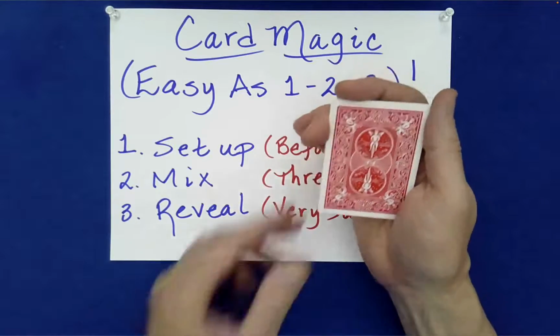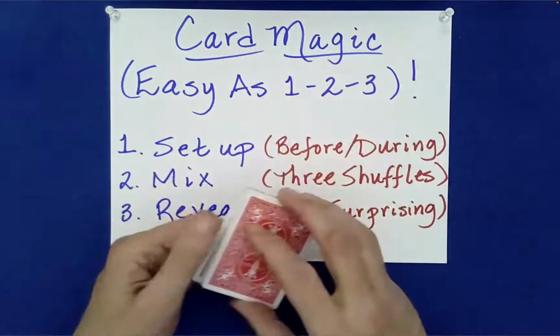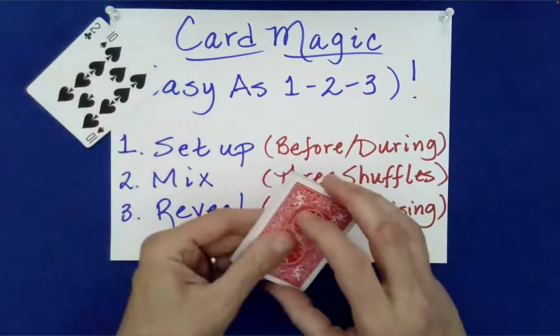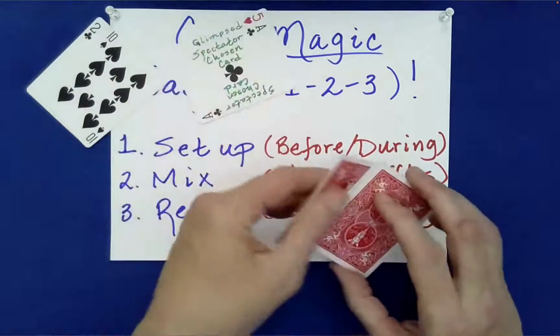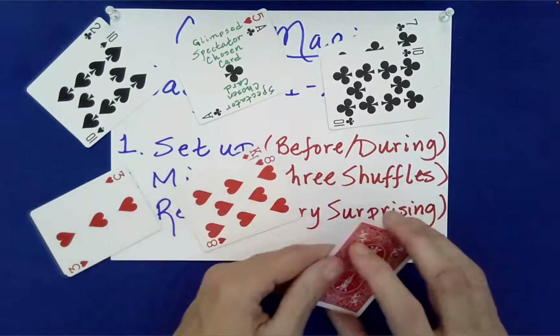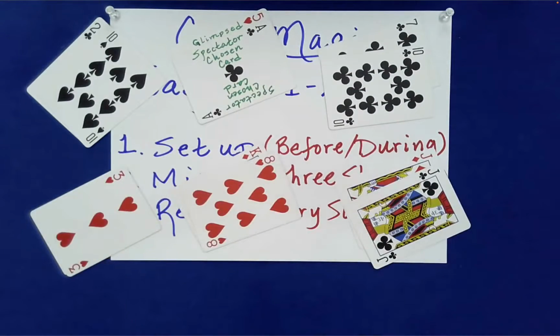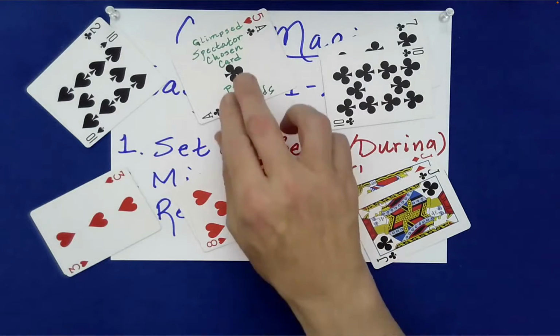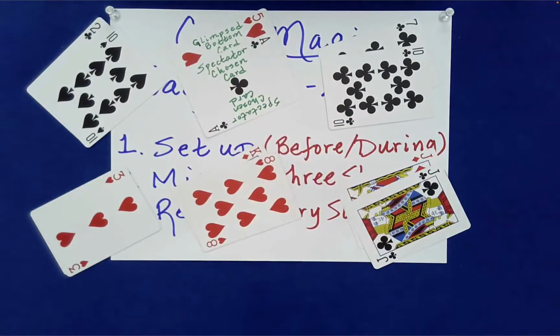Then I'm just going to put out pairs using something called the Klondike Shuffle, and I'll show you how to do it in just a moment. Now, something that will always happen, and don't tell the spectator this, is that the original glimpse card will always be paired with the spectator's remembered card.